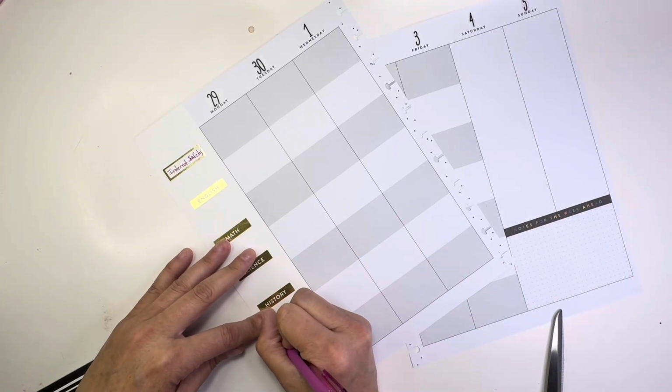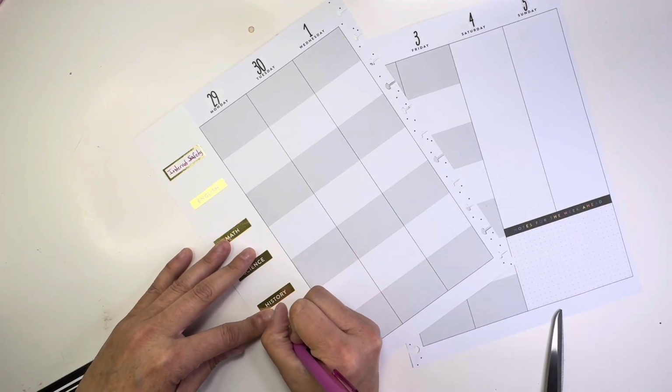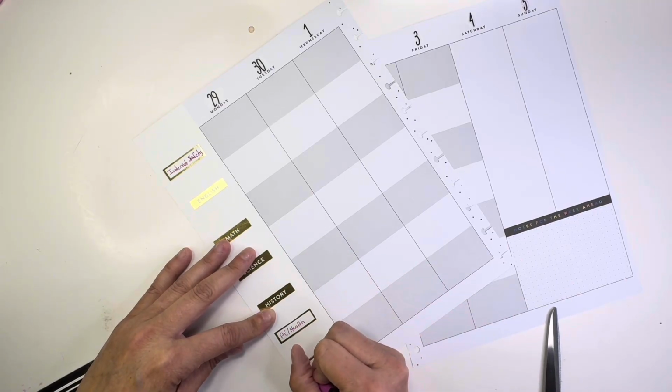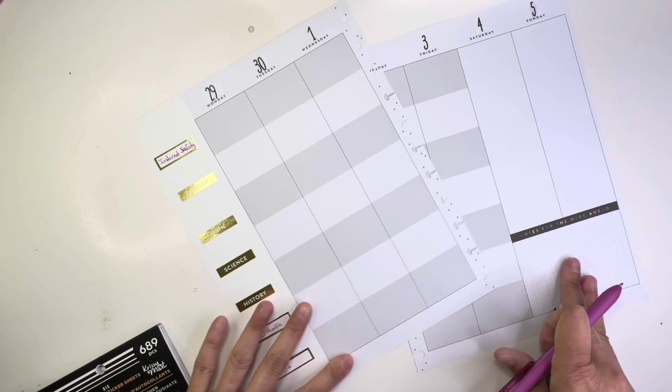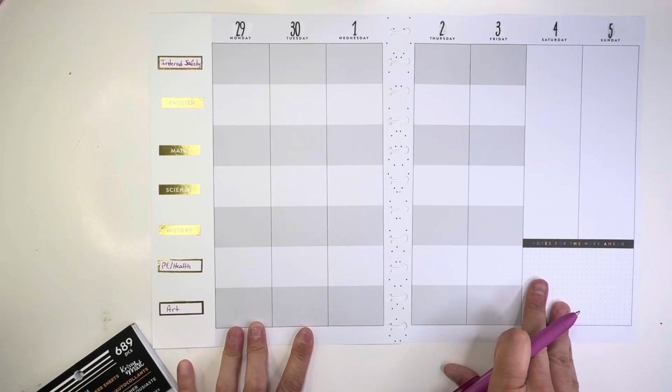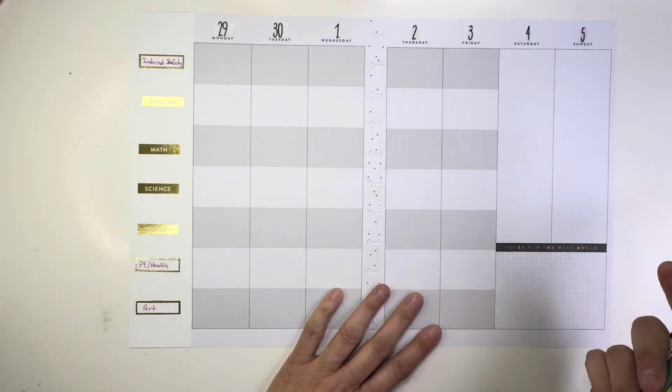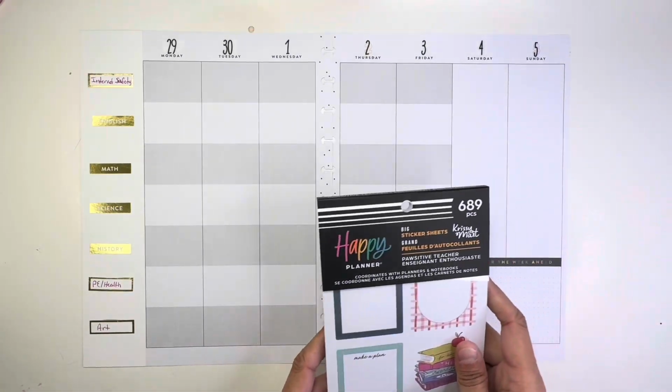Now this one is offered, but there's no headers for it, and that's health and PE. And then art. There's not any little headers for them, so alright, so that is done.